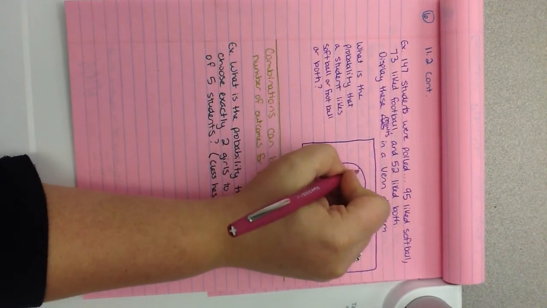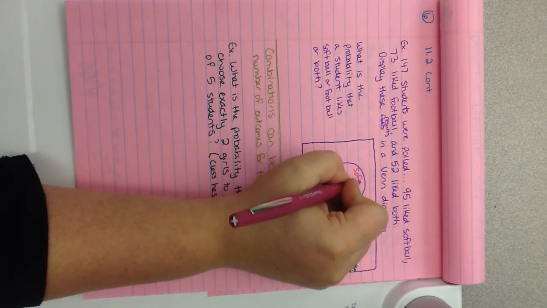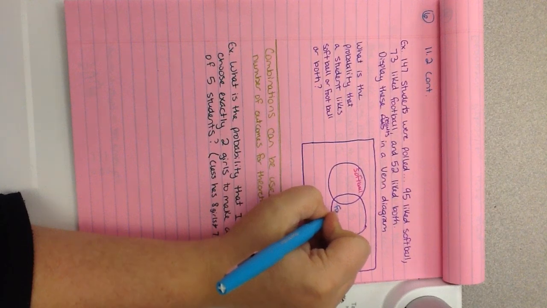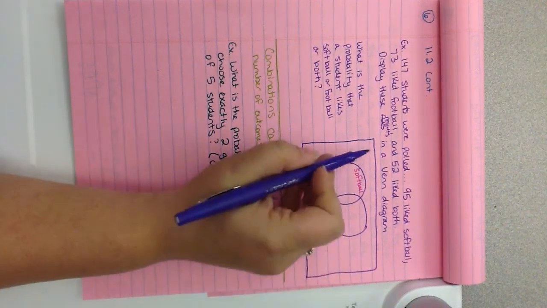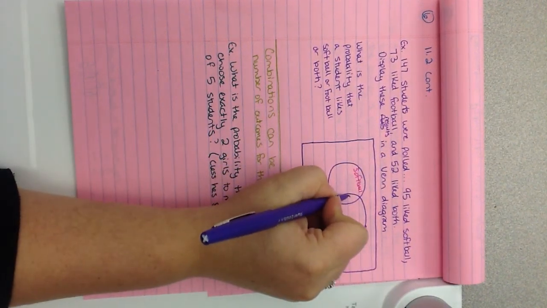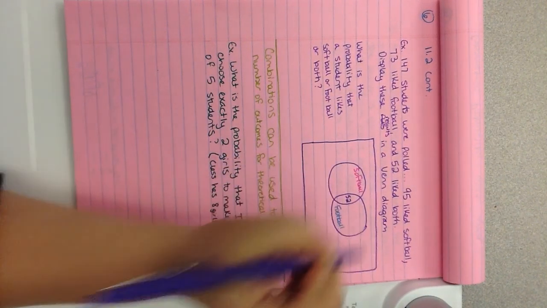So pretend those look good. The first circle is softball, and the other circle is football, and in the middle there will be people who liked both. So how many people were there that liked both? Well, there's 52. 52 people that liked both.